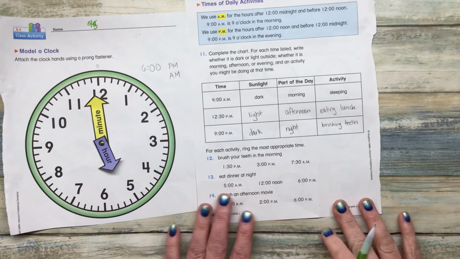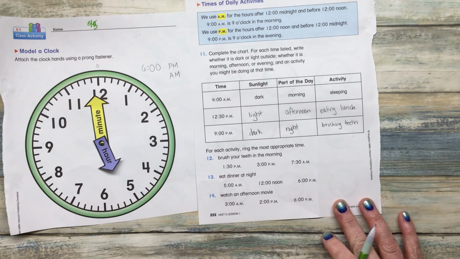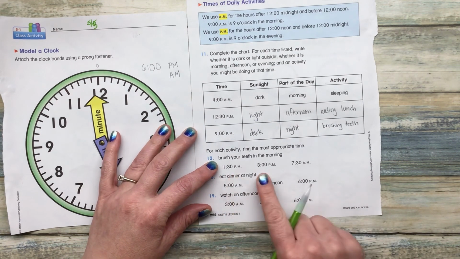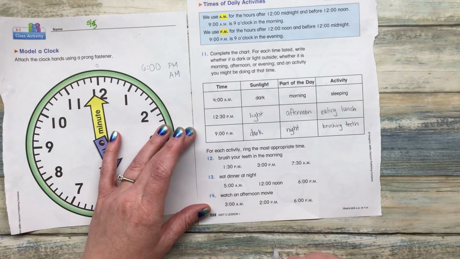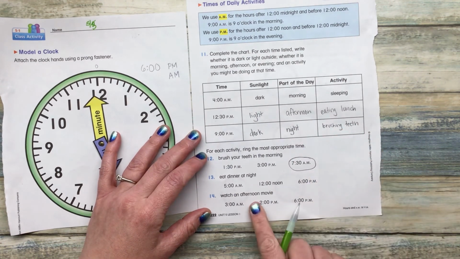All right, now it says, for each activity, ring the most appropriate time. Brush your teeth in the morning. Would you do that at 1:30 p.m., 3 o'clock p.m., or 7:30 a.m.? What about eating dinner at night? What time would you do that?